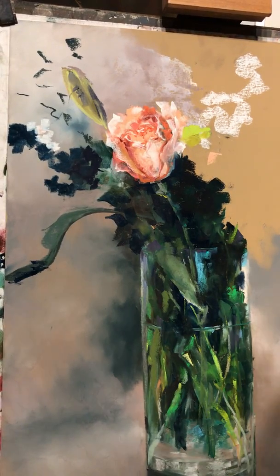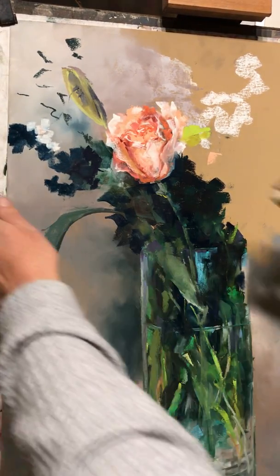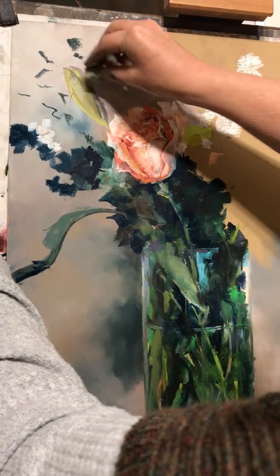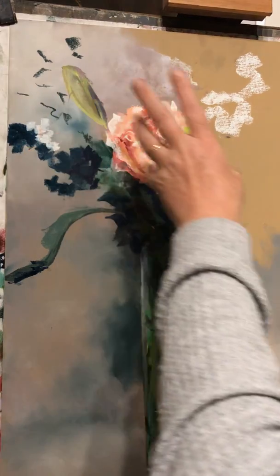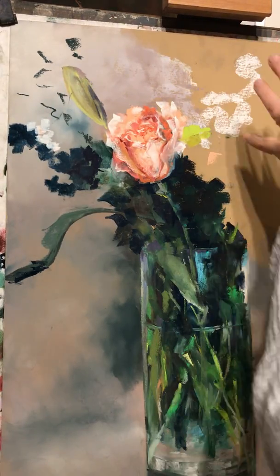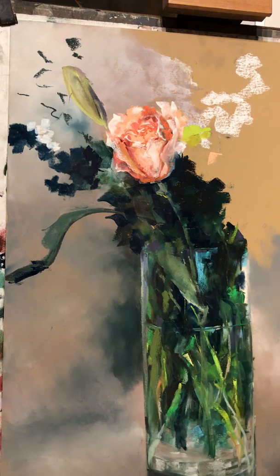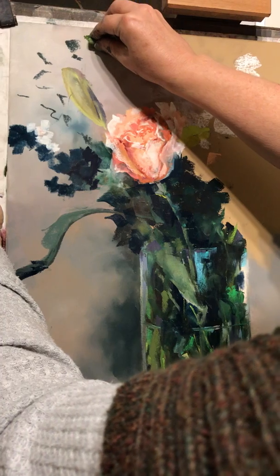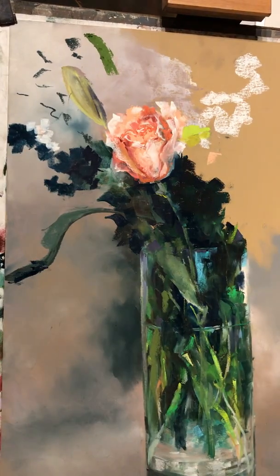Okay, welcome back. Hopefully this will be the last instalment. We've got the vase and the flowers pretty much in. We've got the biggest flower, the background and the little flowers, I guess, which are just the little details. So I'm just going to put these lilies in.